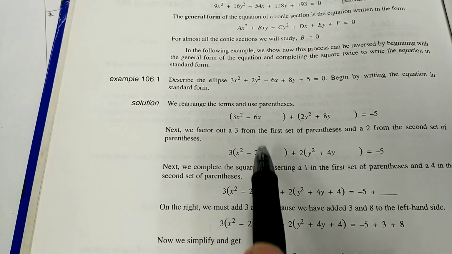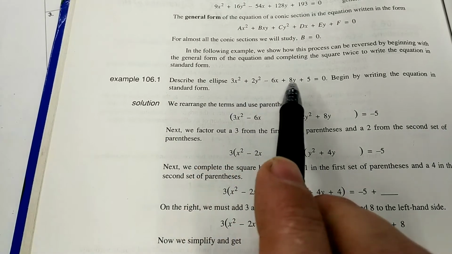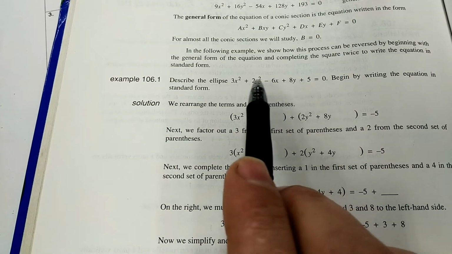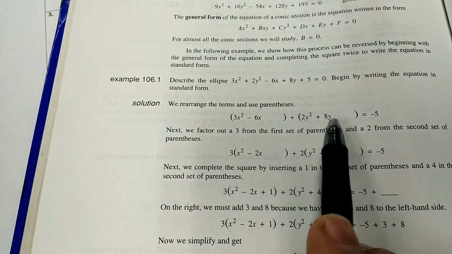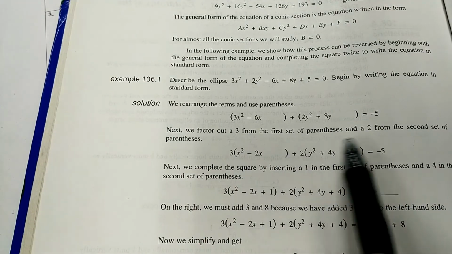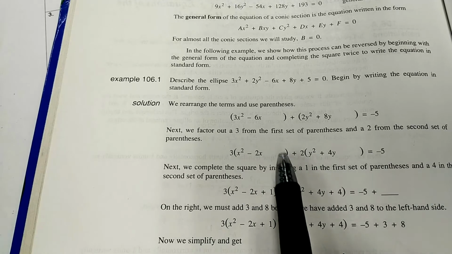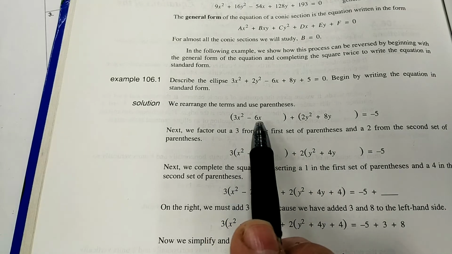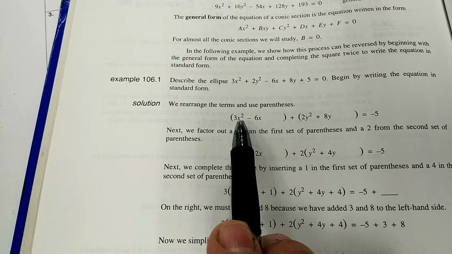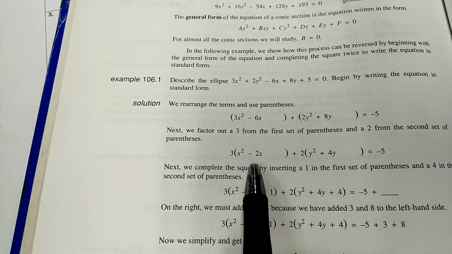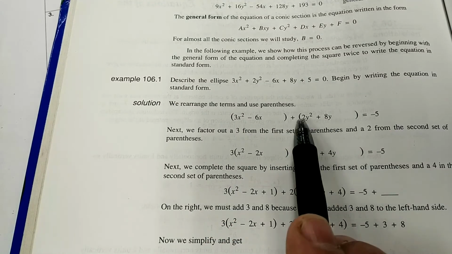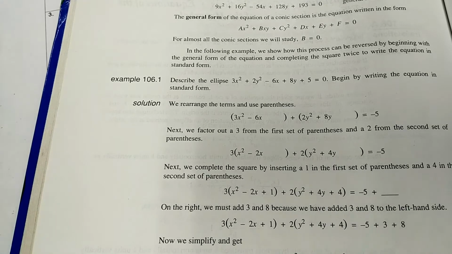The next thing we're going to do is separate the x squared terms and the x term, the y squared term and the y term, and put them together. And we're going to use two sets of parentheses. We factor anything out that happens to have a coefficient in front of the x squared or the y squared. So they factor the 3 out, that left a negative 2. Factor the 2 out, that left a 4. The next thing we want to do is make these perfect squares.